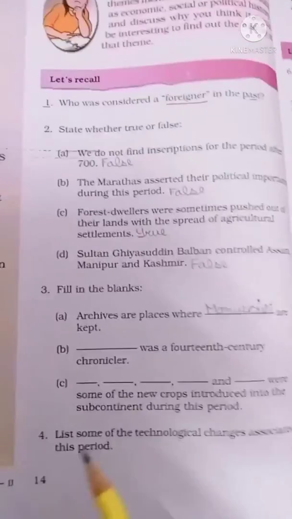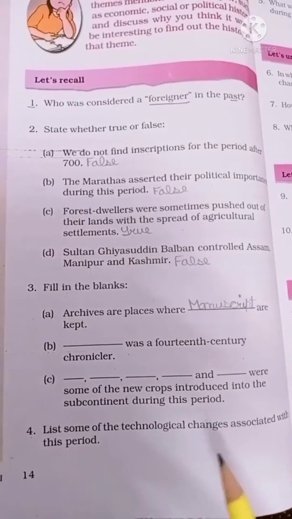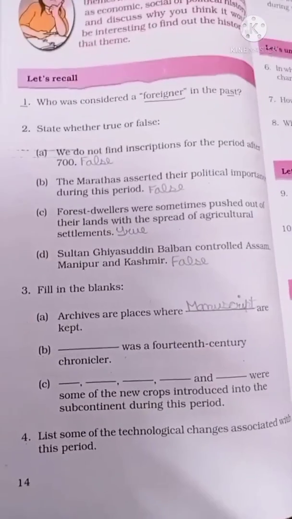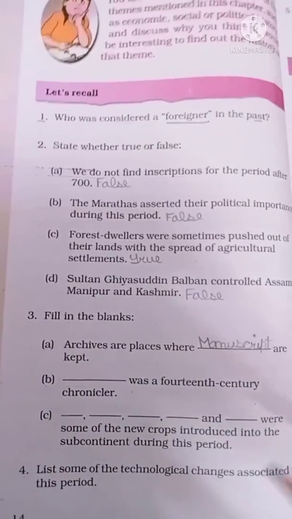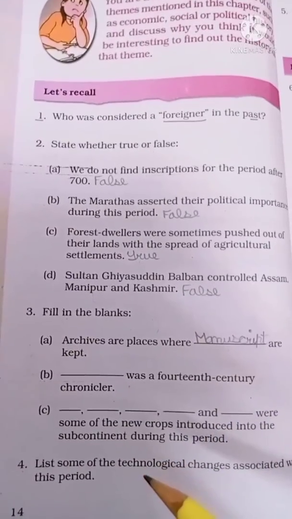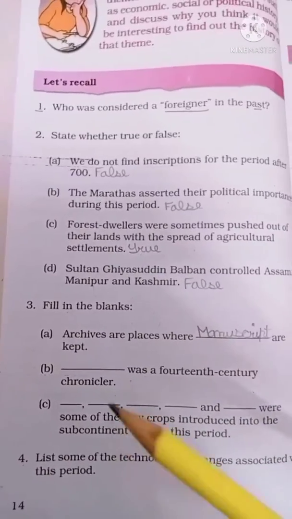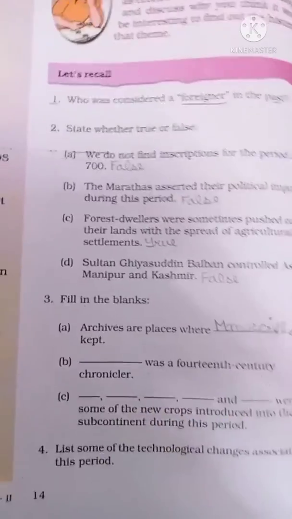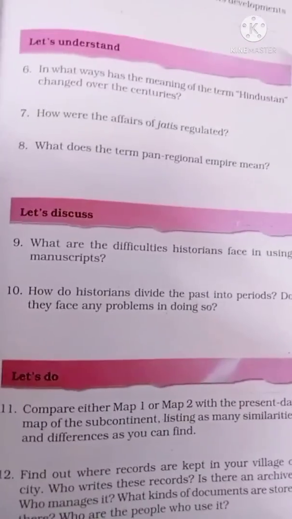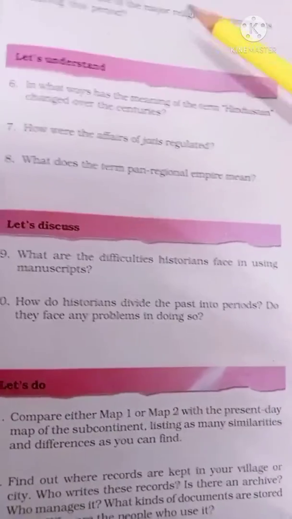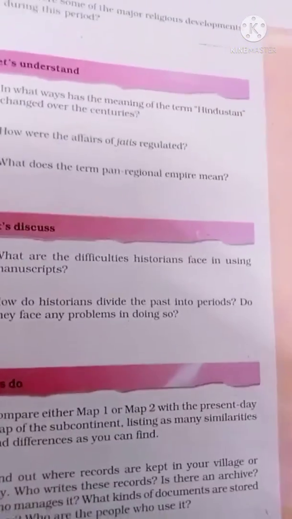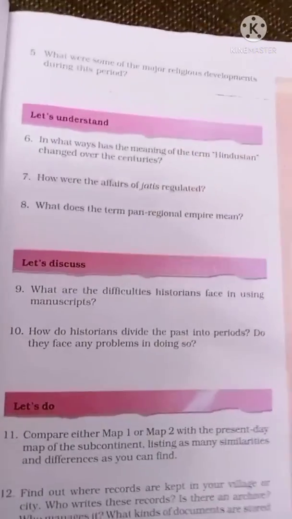Now your fourth question is, list some of the technological changes associated with this period. So your answer will be, first point, the Persian wheel for irrigation, second is the spinning wheel, and third is firearms in combat.